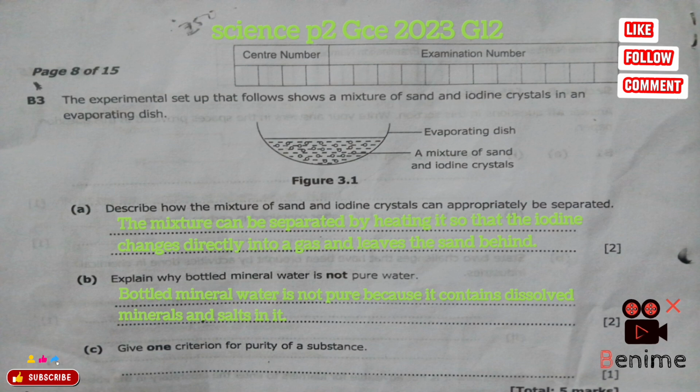So we are going to look at the last question. It was saying, give one criterion for purity of a substance. So what the question was asking is to state one property or condition that can be used to check whether a substance is pure or not.